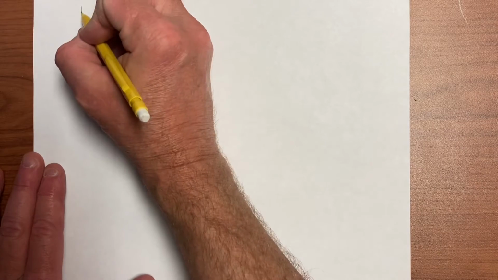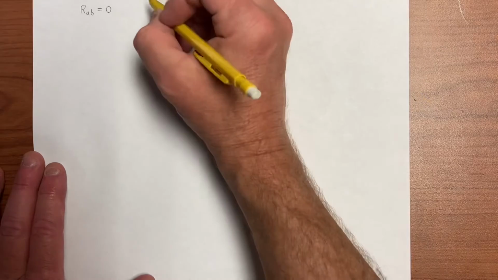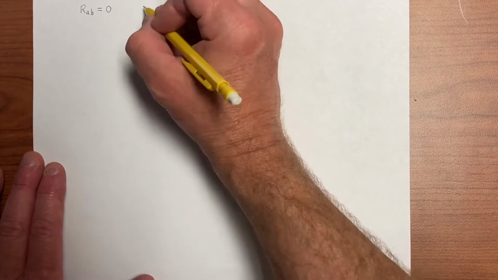Okay, so we are ready to look at what this means. So this is a series of equations. So let's remind ourselves what R_AB is.